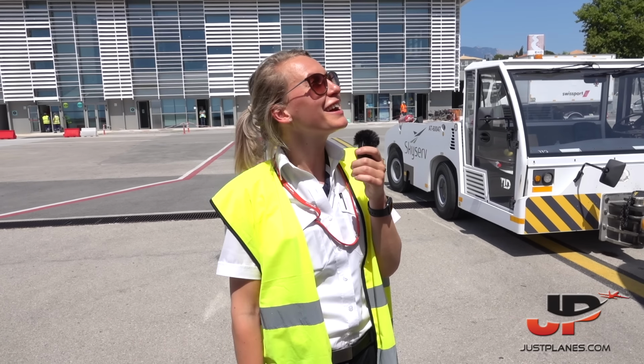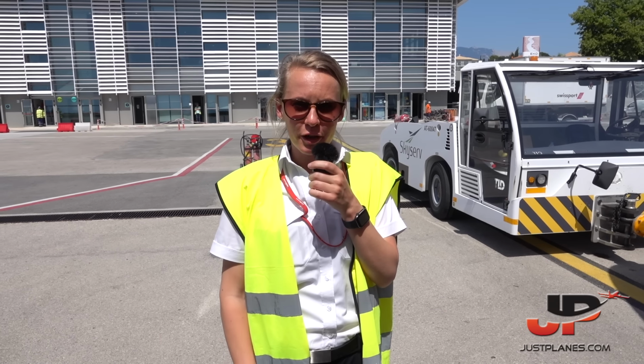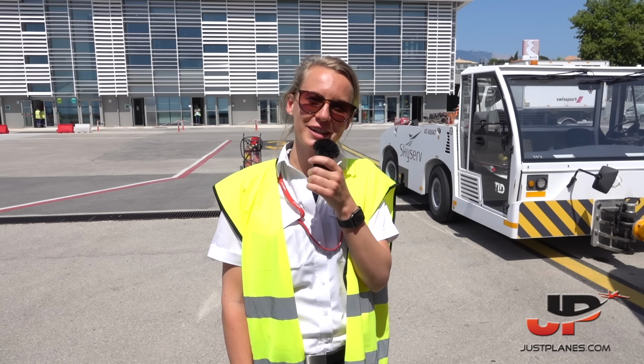So that was our walk around. It's nice to be able to do it on a sunny day. And I think Lars is preparing the cockpit now for our return flight.